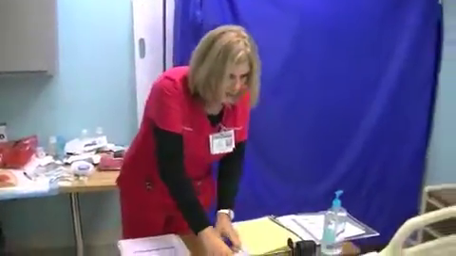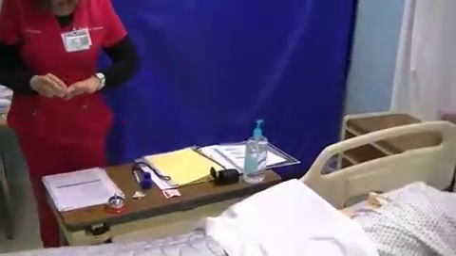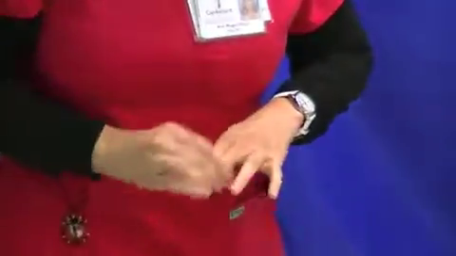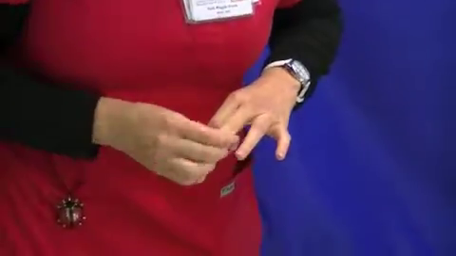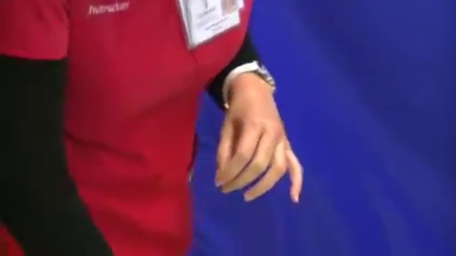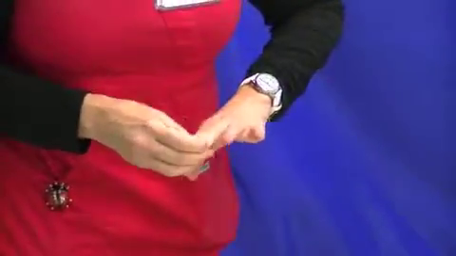I'm going to first start out by cleaning the patient's finger. When I clean the finger, I want to make sure it dries thoroughly, because we want to prevent the spread of microorganisms. Also, it helps remove moisture, and we want to make sure we remove any nail polish, because if the patient has nail polish on, it may interfere with the reading.